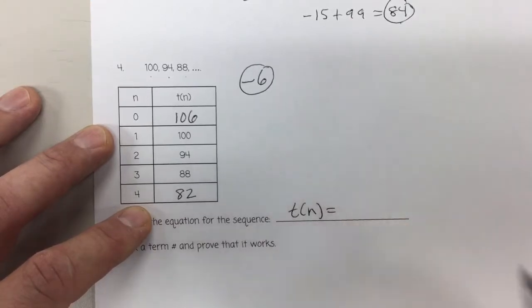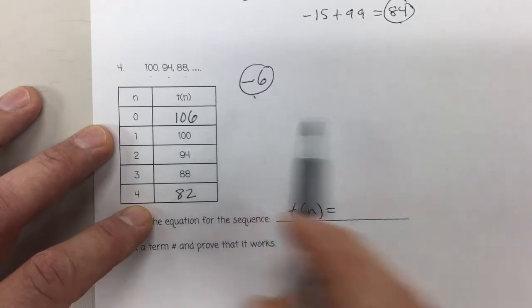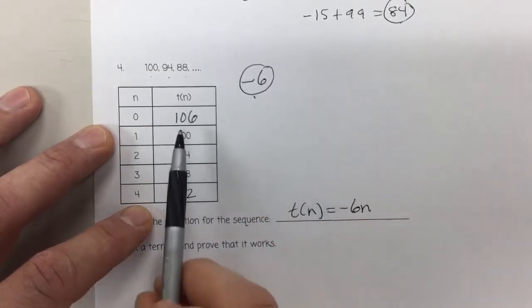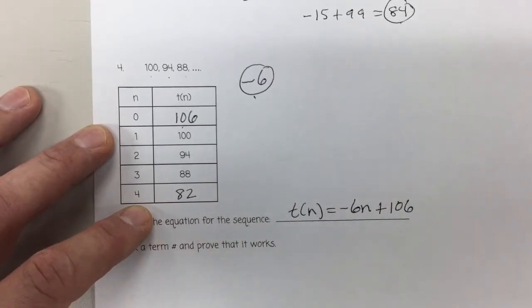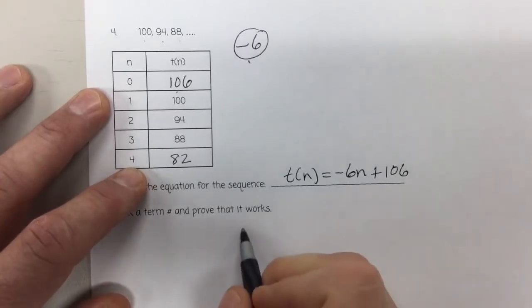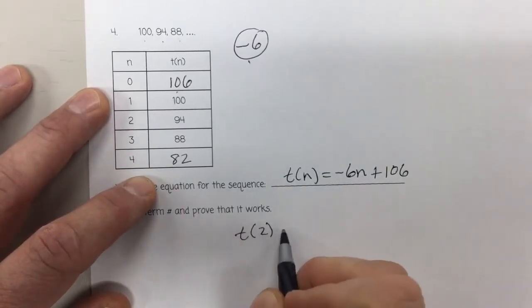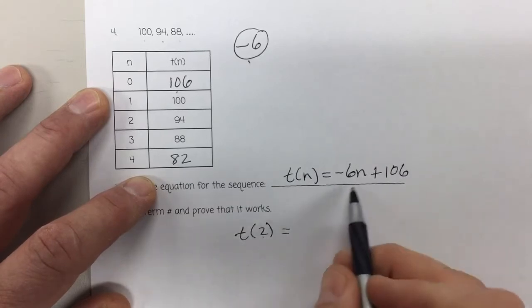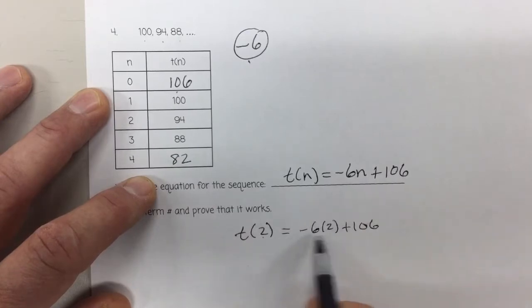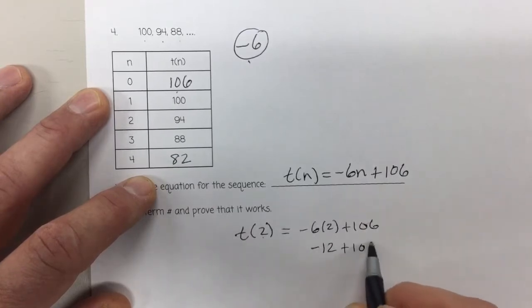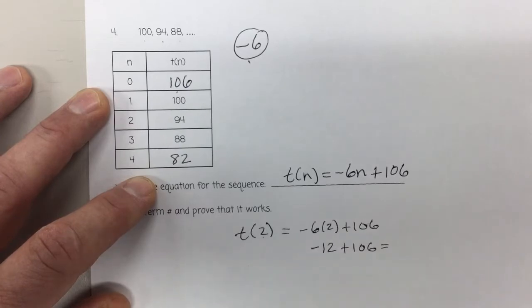The equation would be t sub n equals the change, negative 6n, plus the 0 term. Now to prove that it works, I'm going to choose the 2nd term this time. So I'm going to plug a 2 in for n. Negative 6 times 2 is negative 12. And negative 12 plus 106 is 94. Since the 2nd term is 94, I know that I am correct.